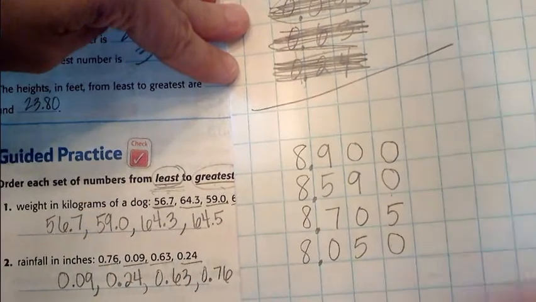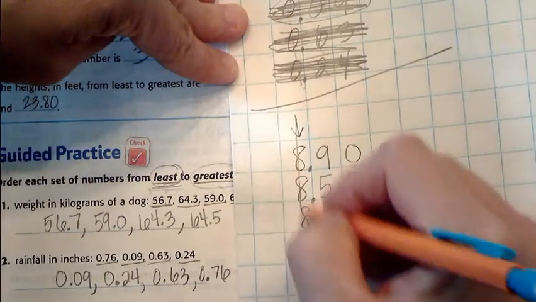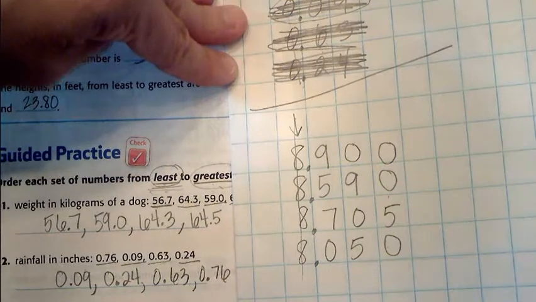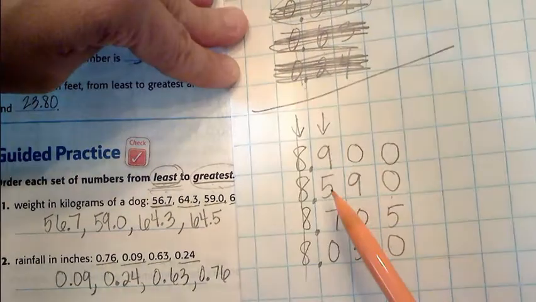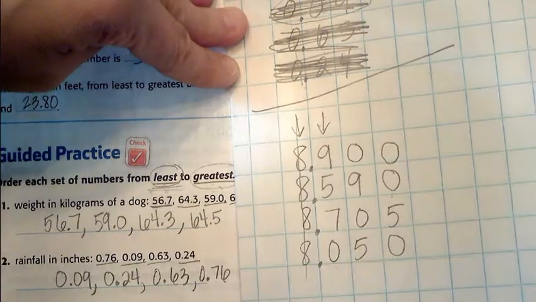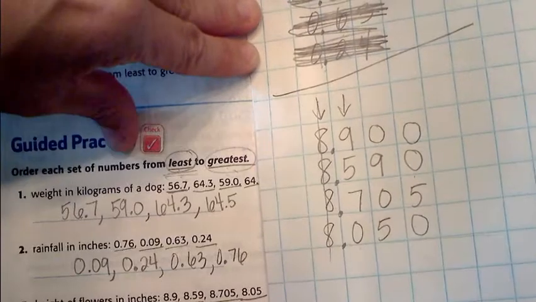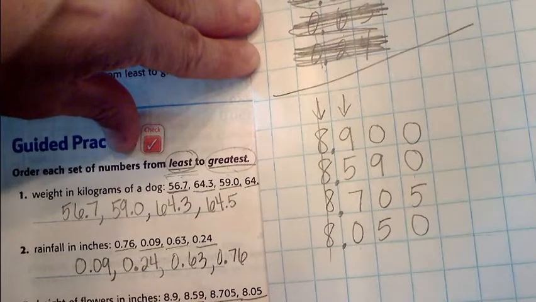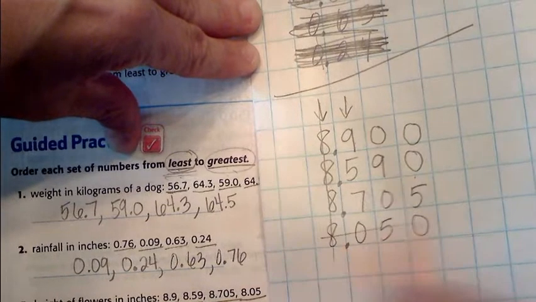So now we compare. I look at my ones place, they're all 8s. All those are the same, so that's not going to help me at all. I go to my tenths place. I have a 9, a 5, a 7, and a 0. Which is the smallest? That's right, it's a 0. So I'm going to write that one as my smallest, 8.050. And then cross it off.